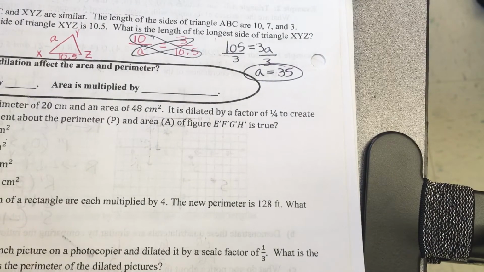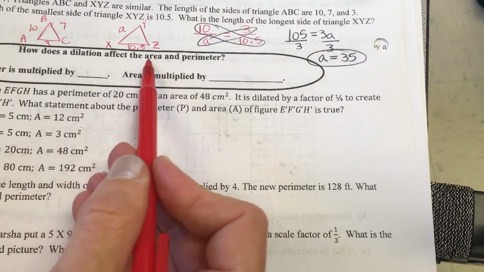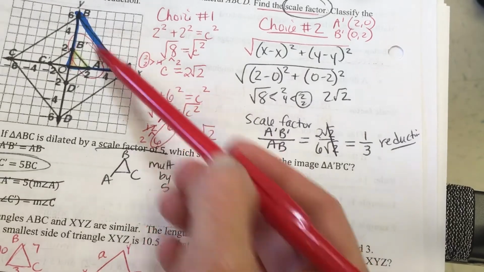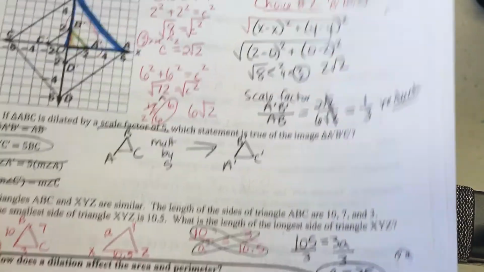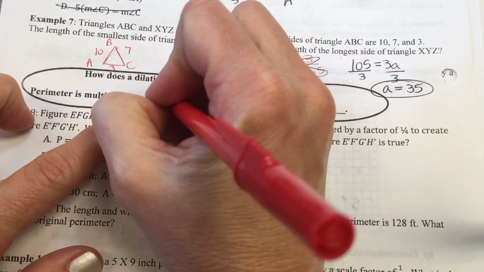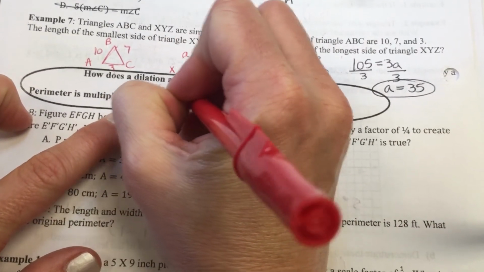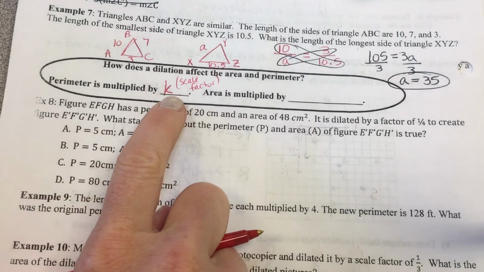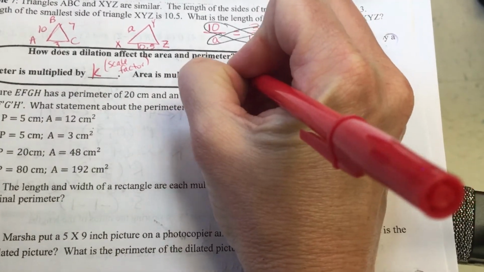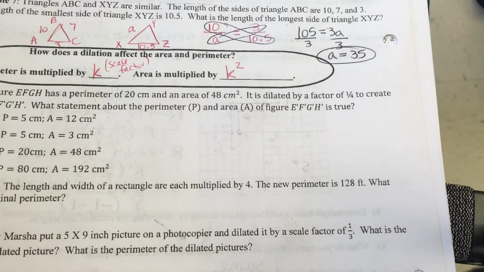Questions? All right, almost done. How does a dilation affect area and perimeter? So far we've just been talking about the length of a side. Perimeter, you multiply it by K, which is your scale factor. So the perimeter can just be multiplied by K. The area is multiplied by k squared.